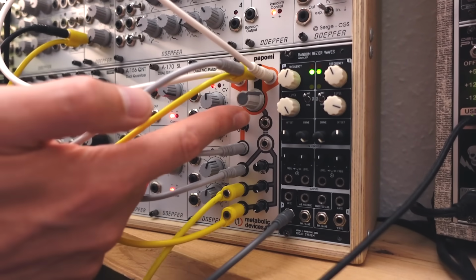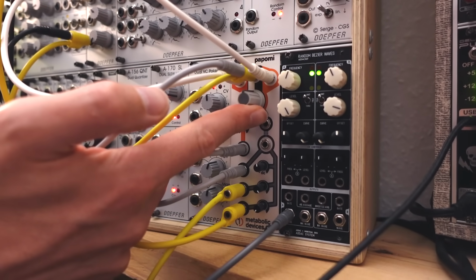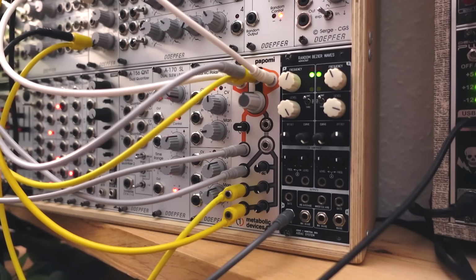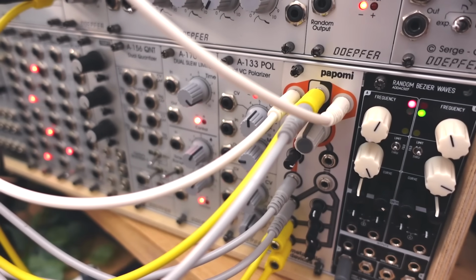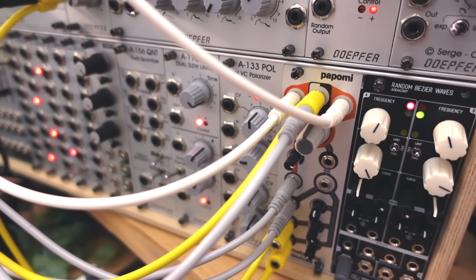First up is an old favorite. I made a video about this module years ago, but it found its way back into my core case. It's the Metabolic Devices Papomi. It's a slightly quirky package, but can really tie a system together, as it's a very clever set of useful features in a reasonable size.